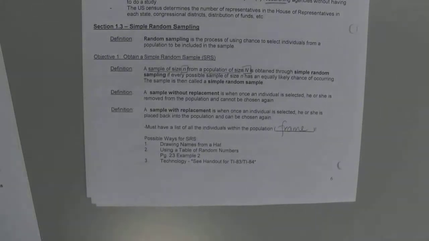So that's my frame. So what I would do is a simple random sample. It could be as easy as drawing names from a hat, a popsicle from a bag, whatever it may be. But there are other ways we can do the sampling using more intense techniques. One is using a table of random numbers.